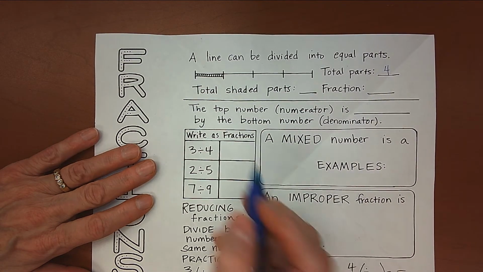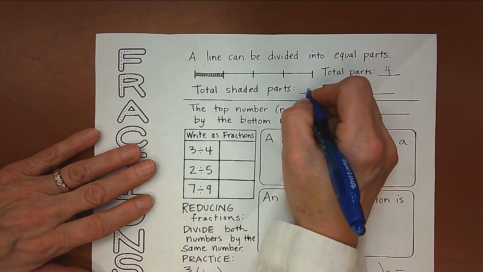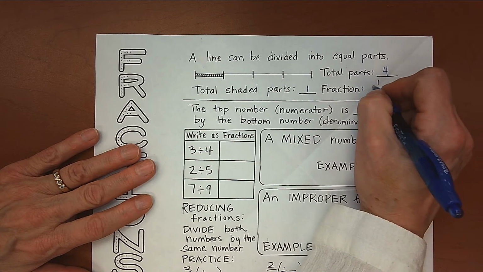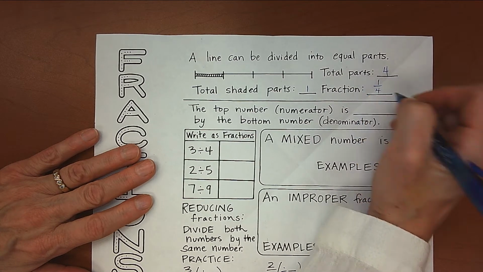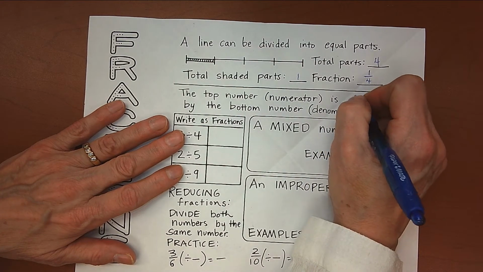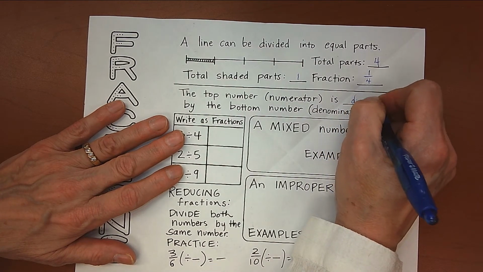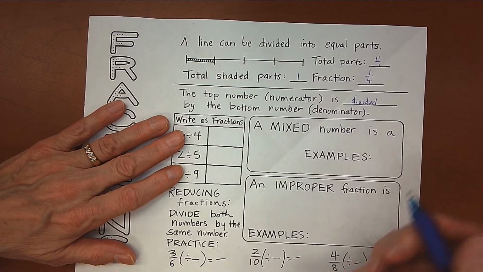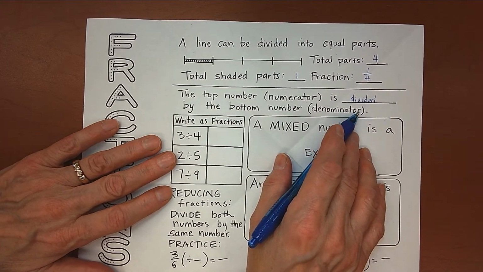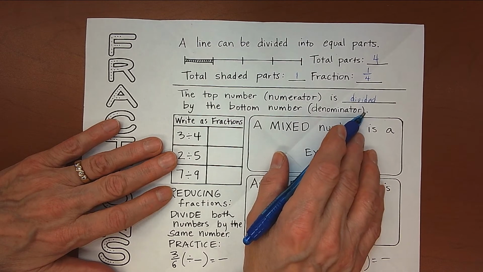And then what do we have shaded? We have shaded 1 out of 4. And so the fraction would be 1 part shaded out of 4 total parts. The top number, the numerator, is divided by the denominator. If you recall, that's how we got our percents and decimals when we did that earlier this year, and we'll revisit that again this unit.